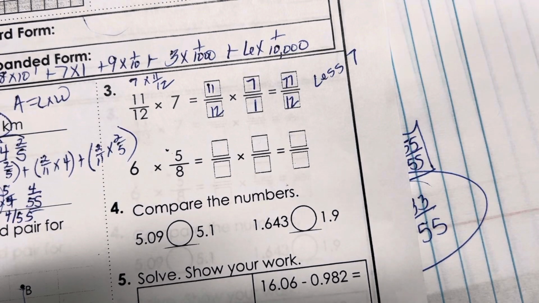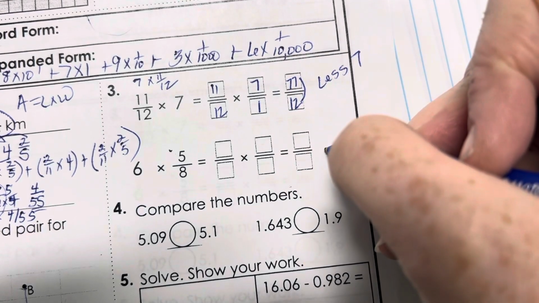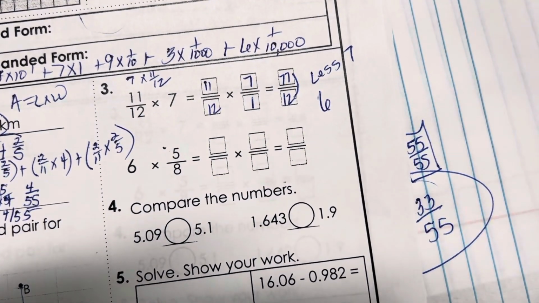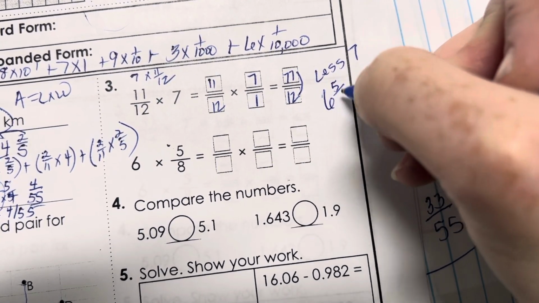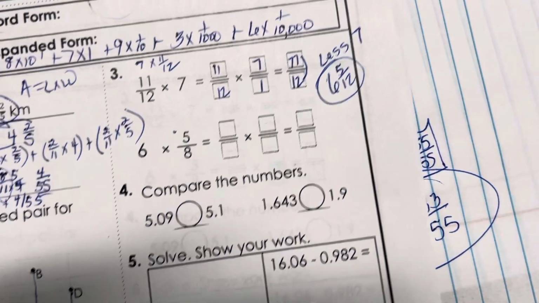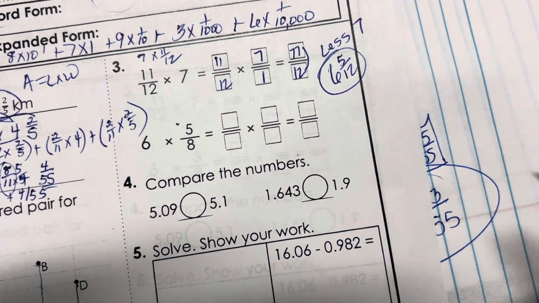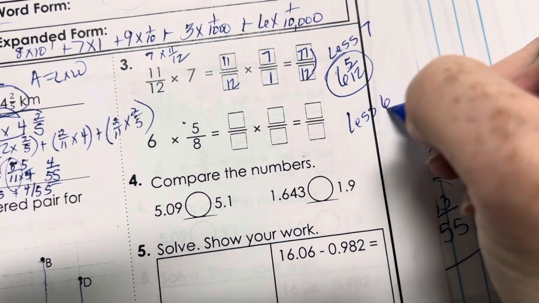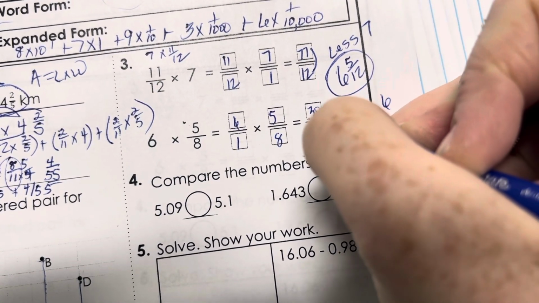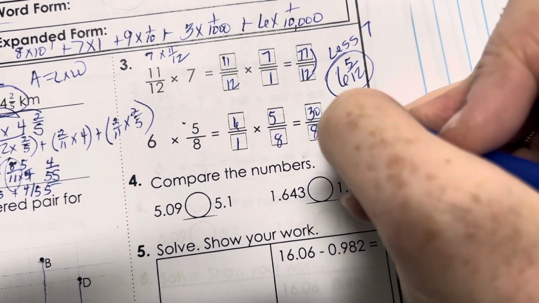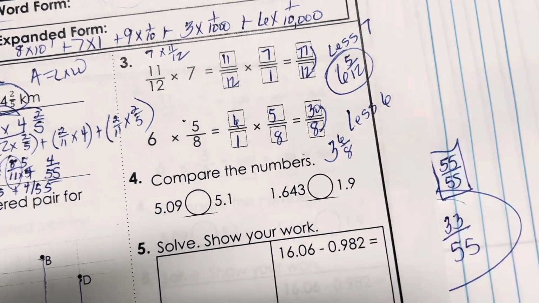How many groups of 12 can we get? 12 times, hopefully you said 6. What's 12 times 6? 72. And you have 77. So you have 5/12 left over. That's less than 7. Okay, the next one, 6 copies of 5/8. Or you want a fraction of the 6. So right away, again, I know it's going to be less than 6. 6 over 1 times 5 over 8 gives you 30 over 8. Fraction greater than a whole. Goes in there 3 times, which is 24. So I have 6/8 left over.